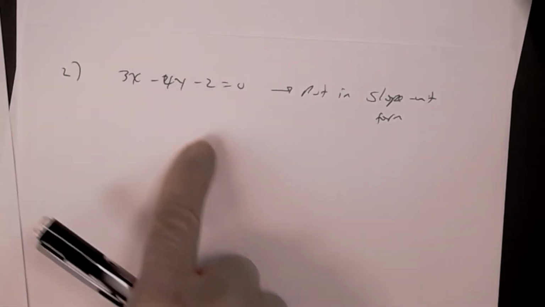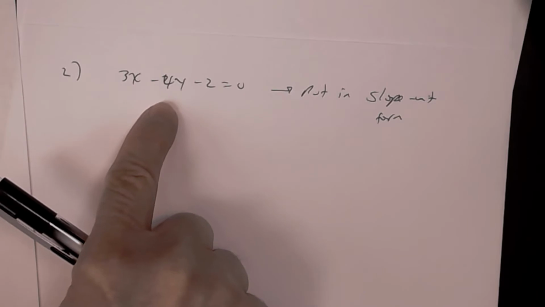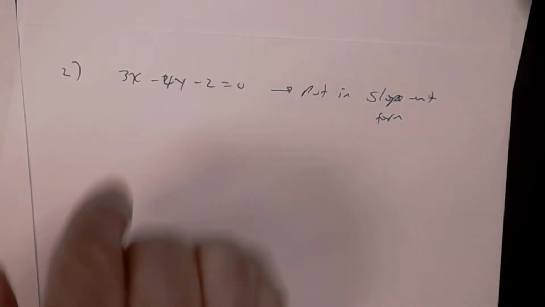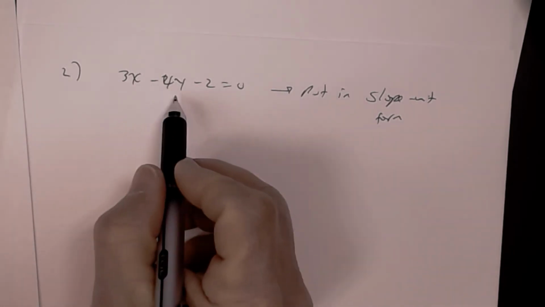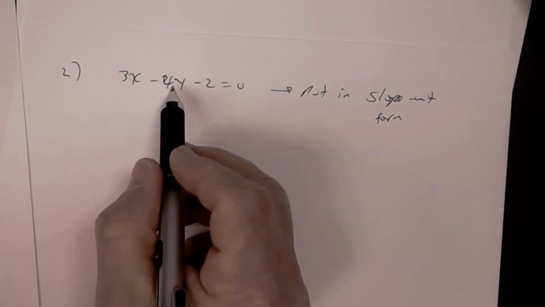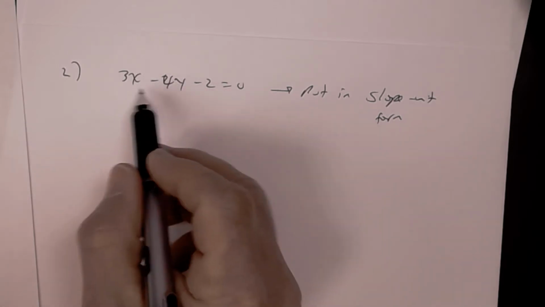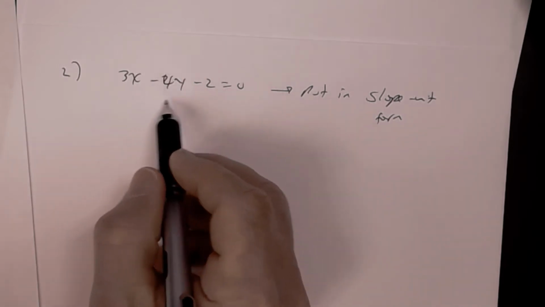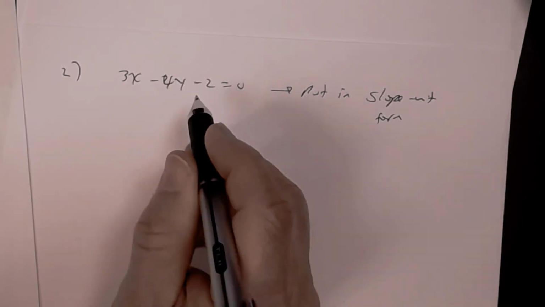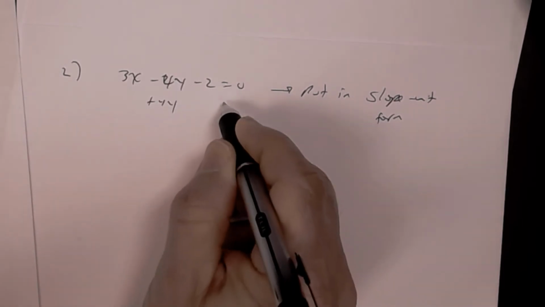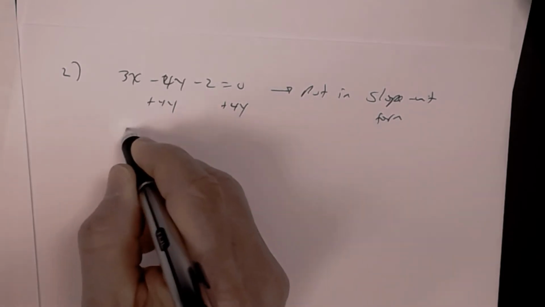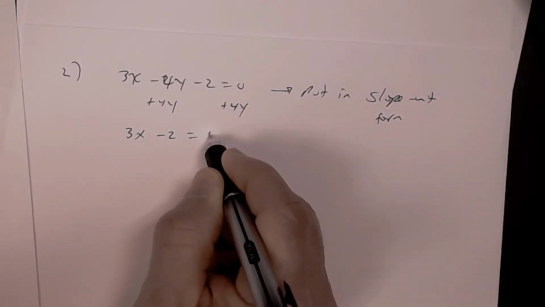All right, so to get this in slope-intercept form, what most of you probably do is, you see how you have all 3 terms on one side, so it's probably easier just to take this term and bring it to the other side. So I'm going to add 4y to both sides. And so I get 3x minus 2 equals 4y.